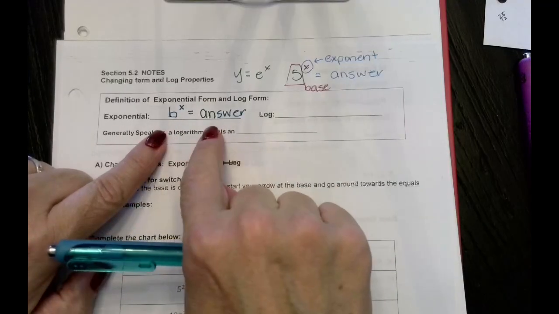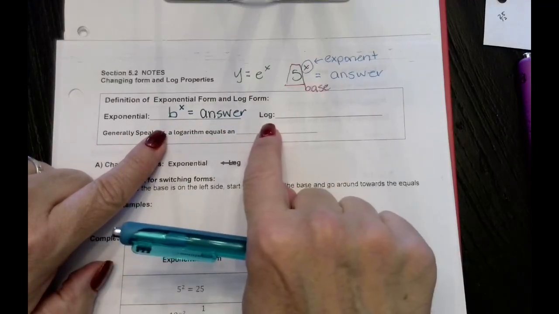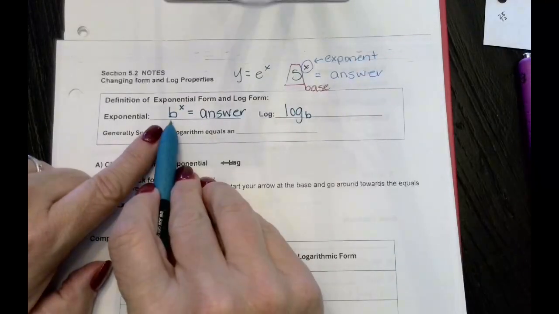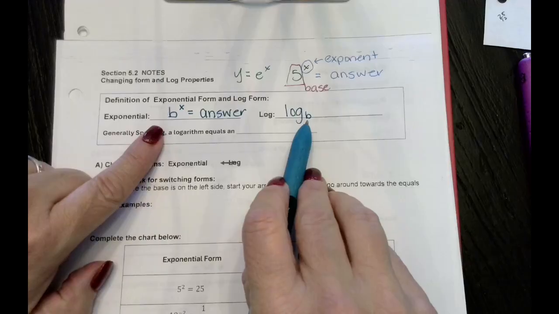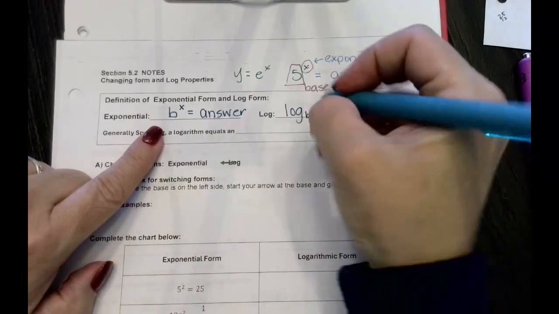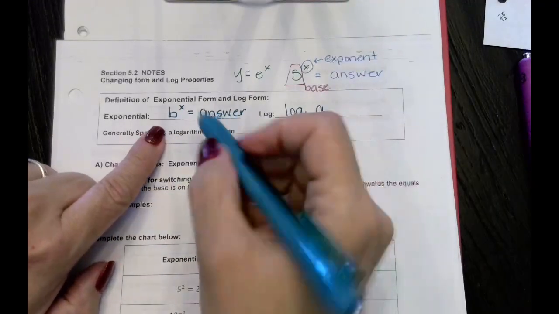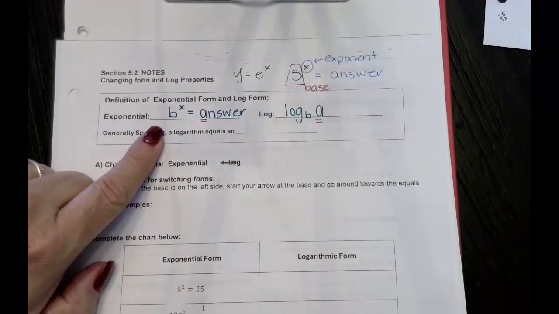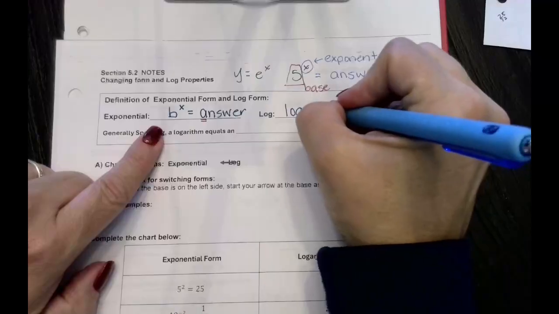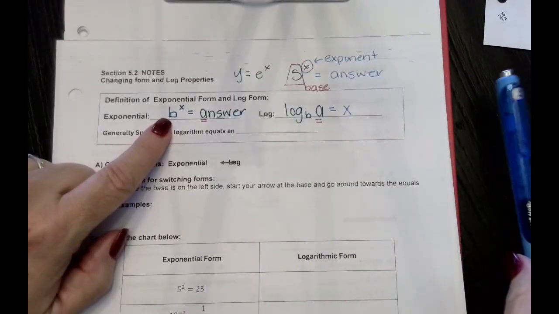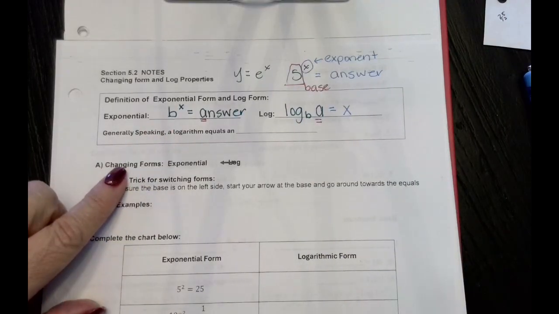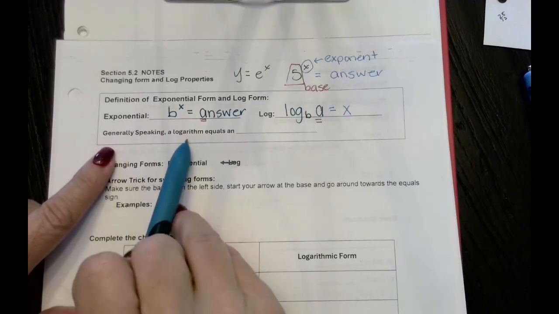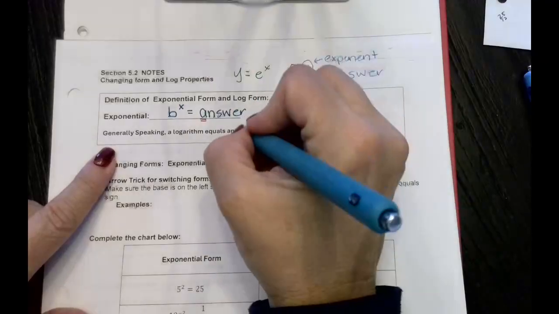If we take this and move it over into log, what we would have is log base b. This b and this b are the same. So log base b of my answer, and I'm going to use a for answer, equals x, and x is my exponent. Generally speaking, a logarithm equals an exponent.